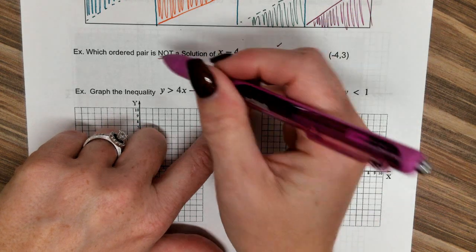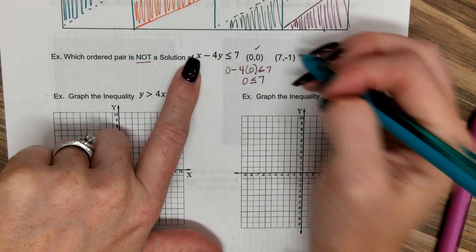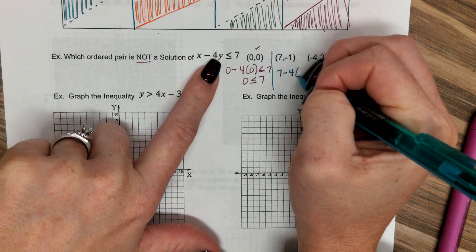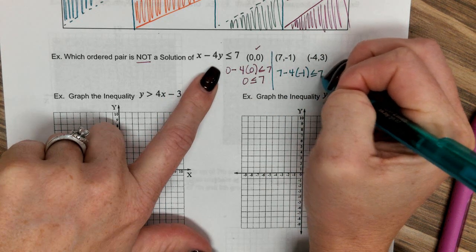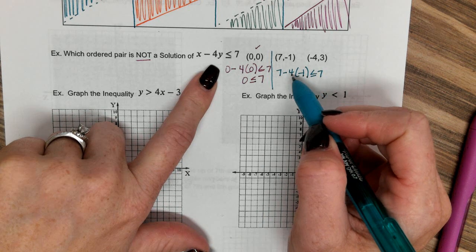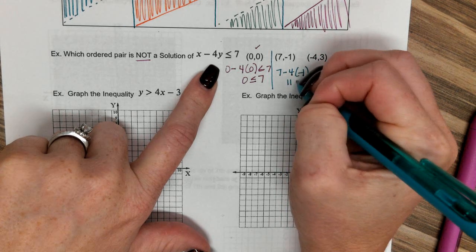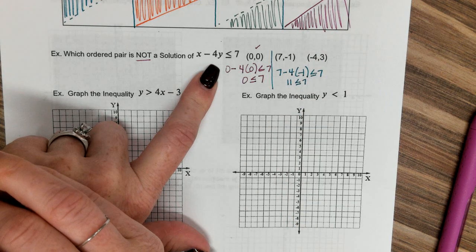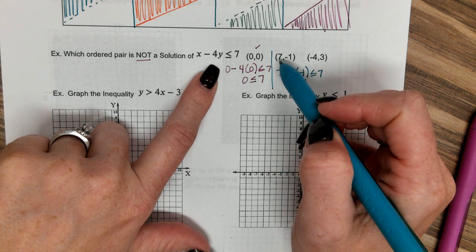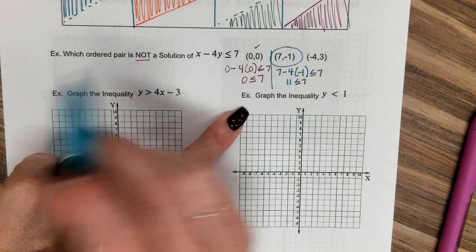So this one is good, but I'm looking for one that's not. Okay, let's try this one. So x is 7. So I have 7 minus 4 times y, and y is negative 1, is less than or equal to 7. Negative 4 times negative 1 is positive 4, and 7 plus 4 is what? 11? Is 11 less than or equal to 7? No. So therefore, this point right here would not fall in the shaded area of these graphs. So this would be your answer. It is not a solution of this.